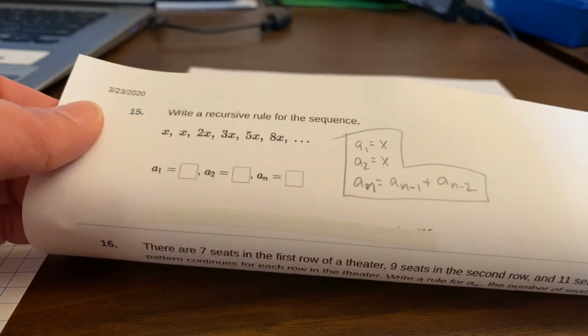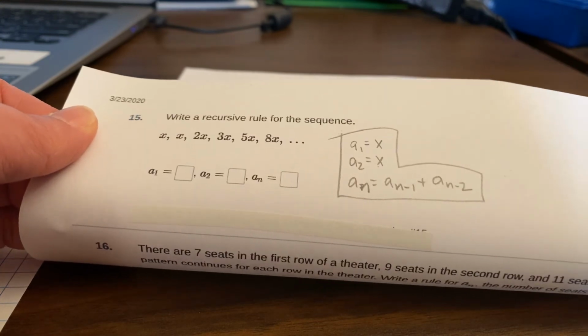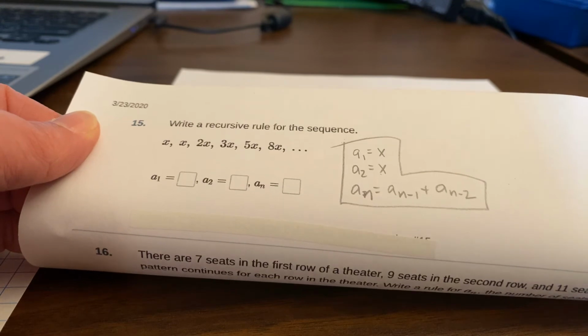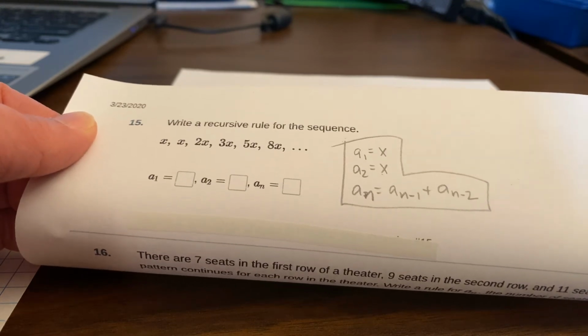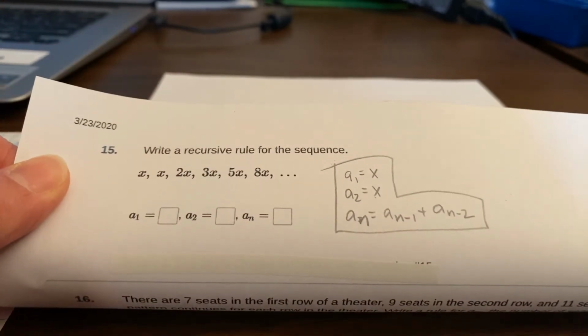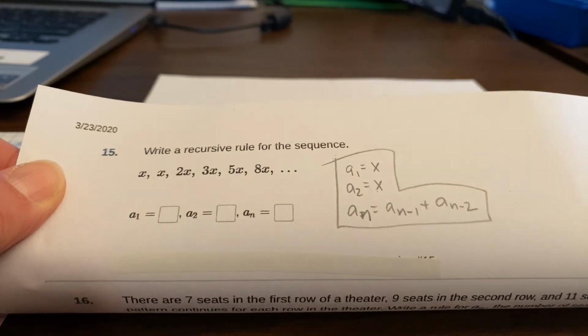And so with this, a sub 1 would be x, a sub 2 is x, and a sub n equals a sub n minus 1 plus a sub n minus 2. And the order doesn't really matter with that. If you have a sub n minus 2 plus a sub n minus 1, that would also be a correct answer. Okay.